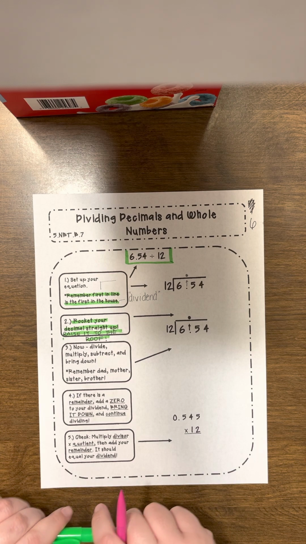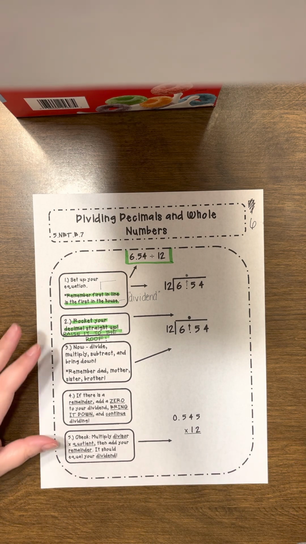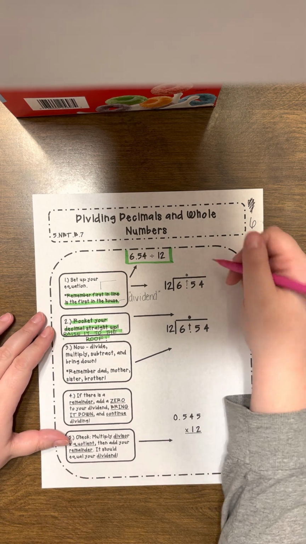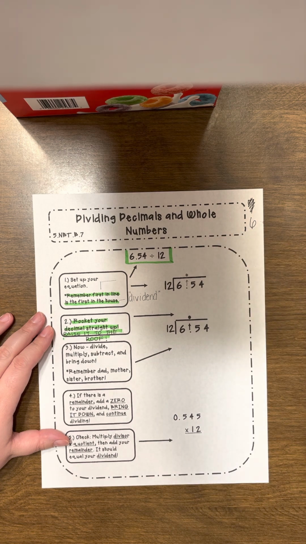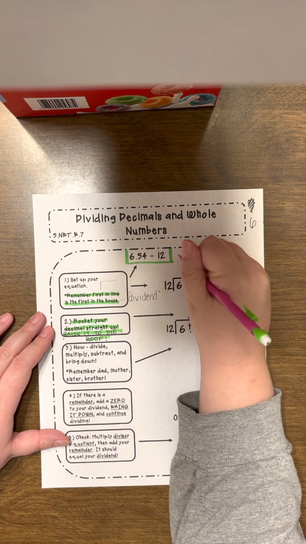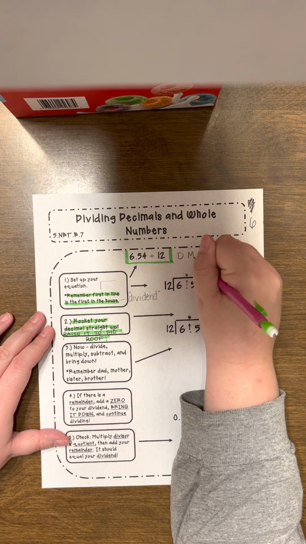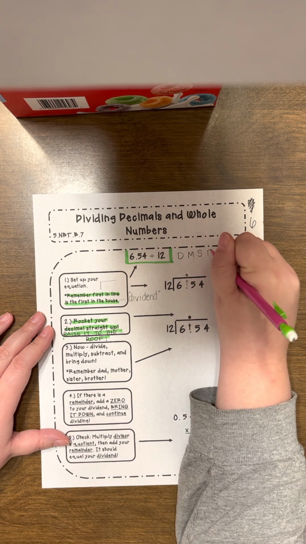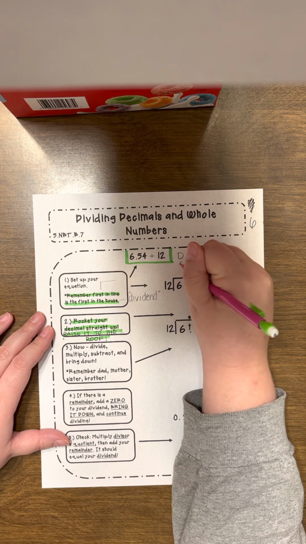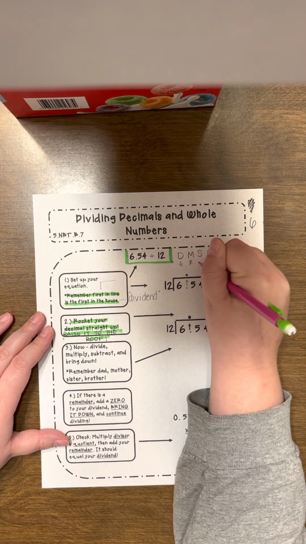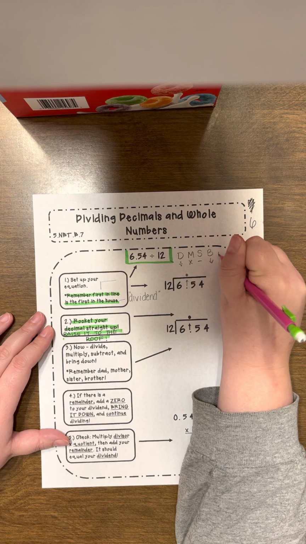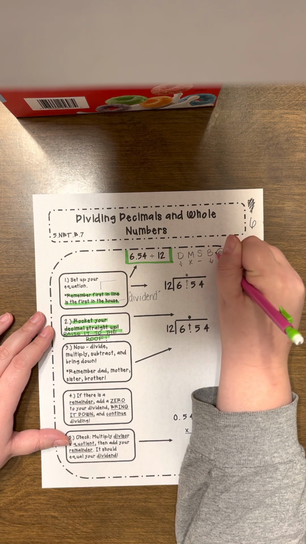So step 3 says now to do the steps of long division. So I'm just going to put them up here, just to remind me: divide, multiply, subtract, bring down. And I'm just going to do the symbols. And then we have repeat.